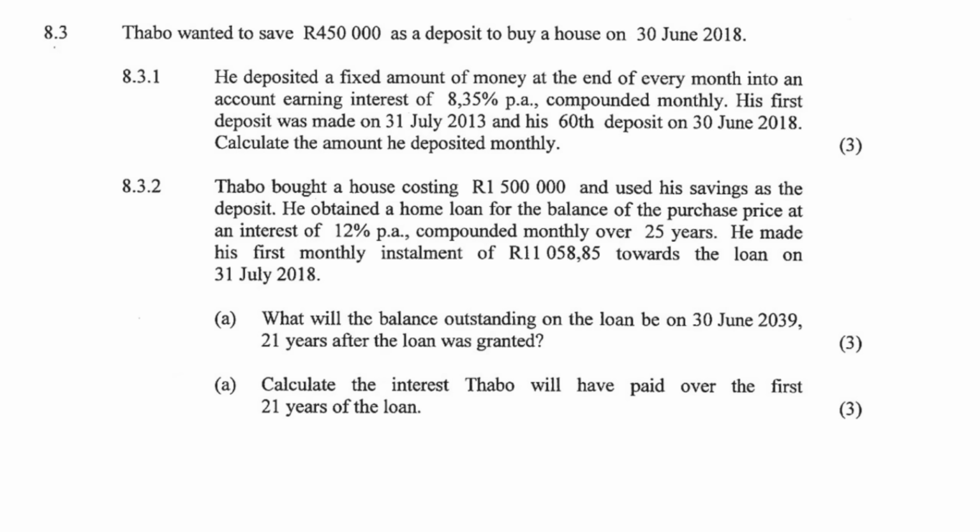Here we have a financial maths question. So we are told that Tabo wanted to save 450,000 Rand as a deposit to buy a house on 30 June 2018. He deposits a fixed amount of money at the end of each month. Okay, so this is definitely a grade 12 question. Now, I'm going to break every question up into individual questions on each slide just to keep it neater and to give us more space to work.